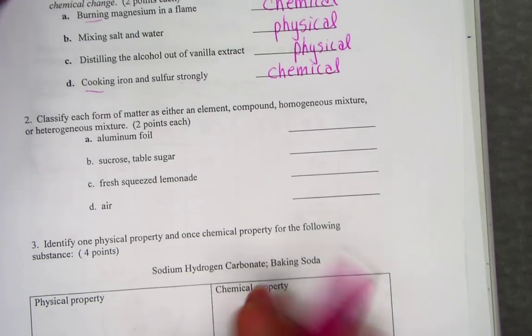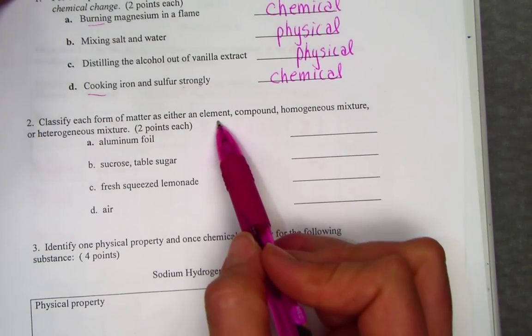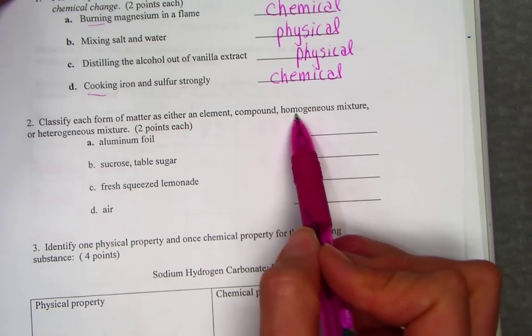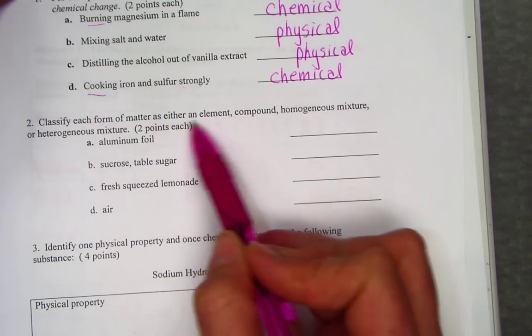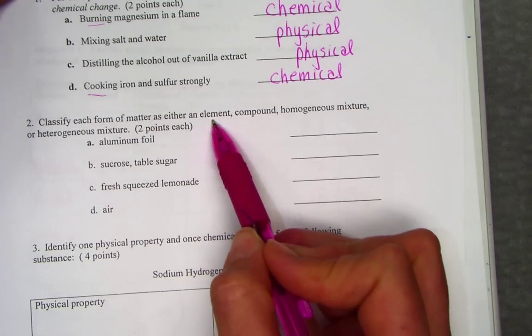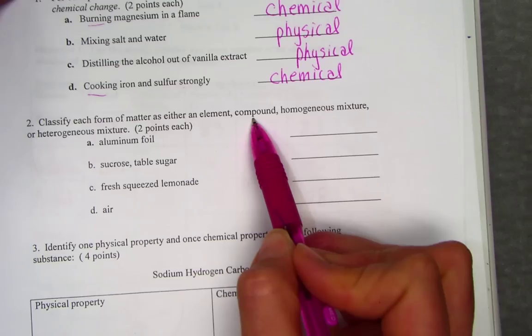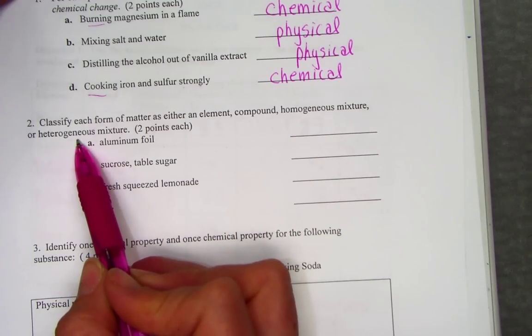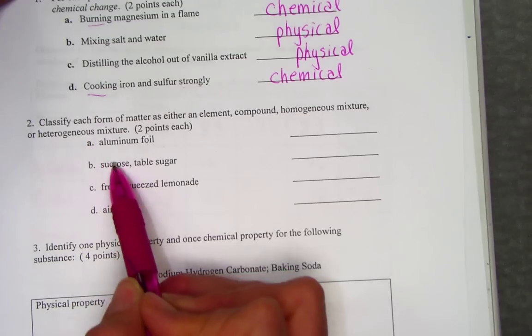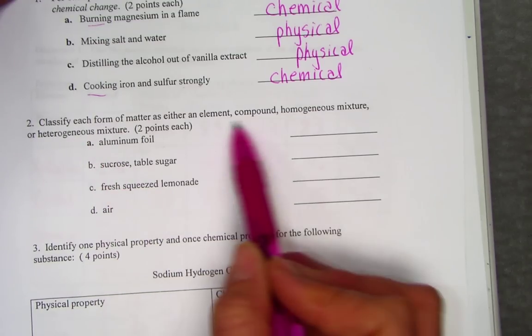Your second problem, tell me if it's an element, compound, homogeneous, or heterogeneous mixture. Elements can be found on the periodic table. Compounds have formulas where atoms are chemically bonded together. Homogeneous solutions are two things blended together with a uniform composition. And the term hetero means they're blended together but look different throughout. 1, 2, 3, 4. 4 choices.